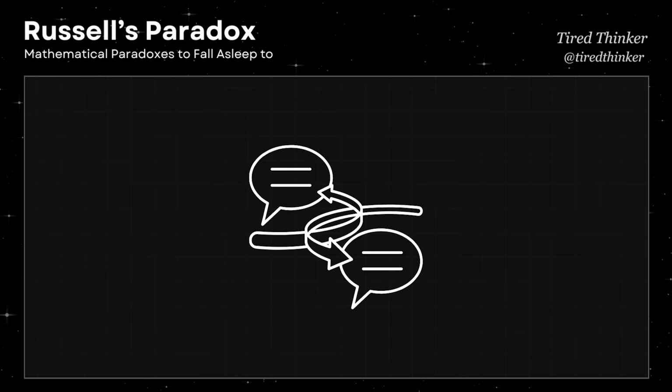By understanding this paradox, we gain insight into the nature of logic itself. We see how rules and definitions shape the way we think. We recognize the need for clarity in any logical system. Russell's paradox is a reminder that even in the world of mathematics, not everything is as simple as it seems.